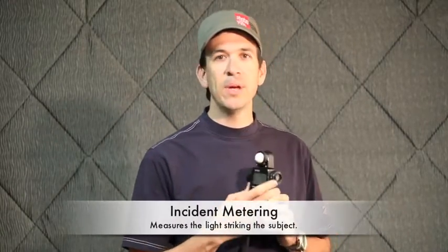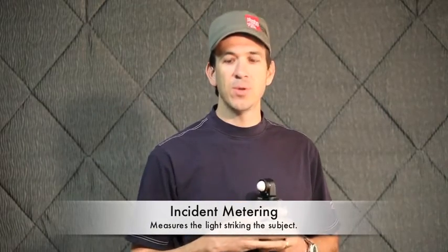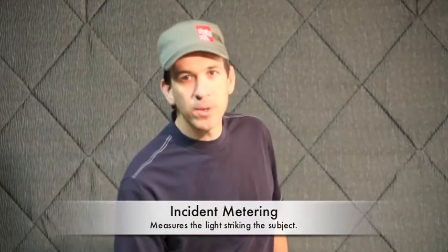What the incident handheld meter does is it measures the light hitting the subject. So it doesn't matter if we're wearing something dark, something light, 18% gray, or all the shades in between, we're getting accurate exposure. And one thing we get with accurate exposure is good detail, good skin tone, and proper color throughout our image, in the greens and the reds and the blues, whatever that shade may be. We're going to get accurate color.